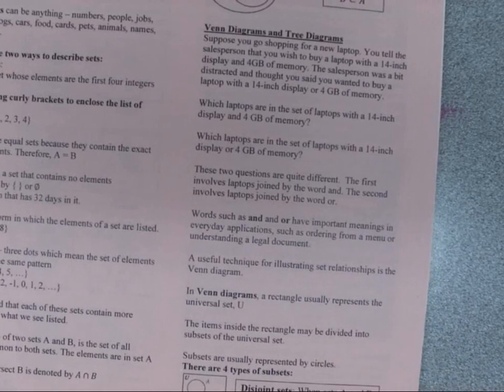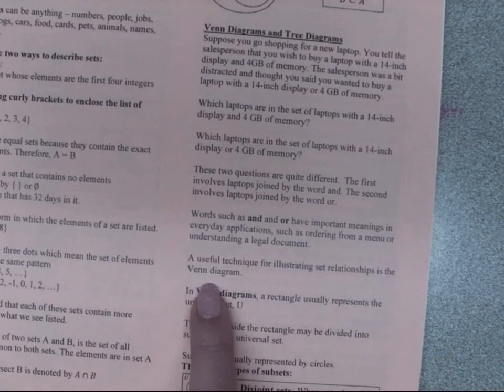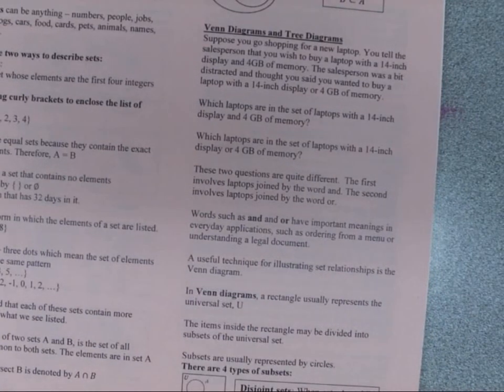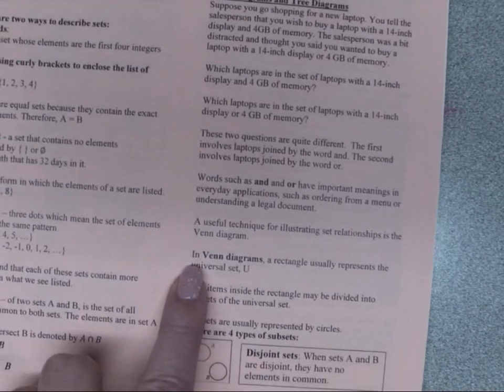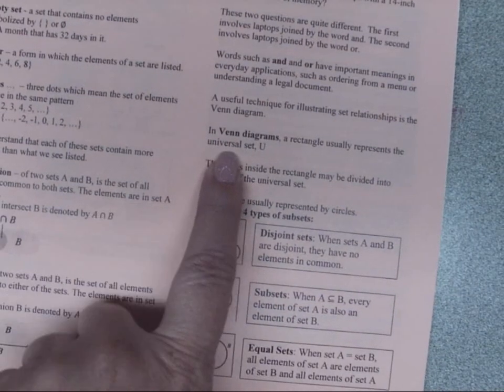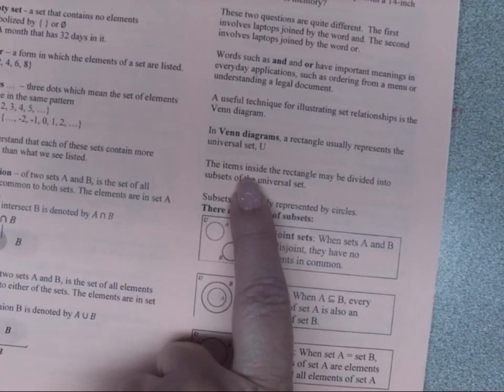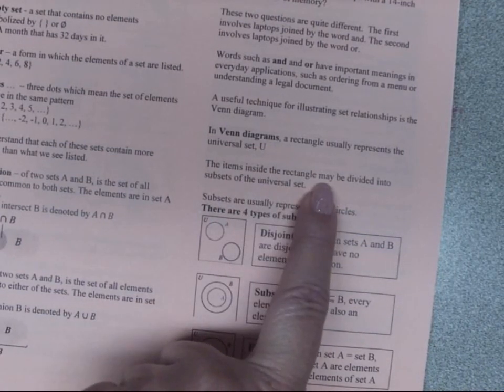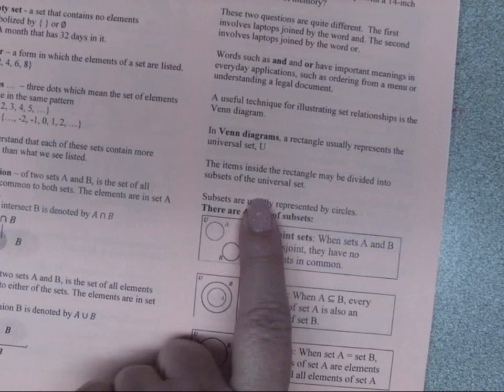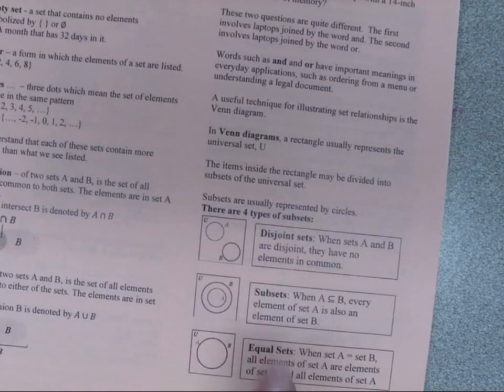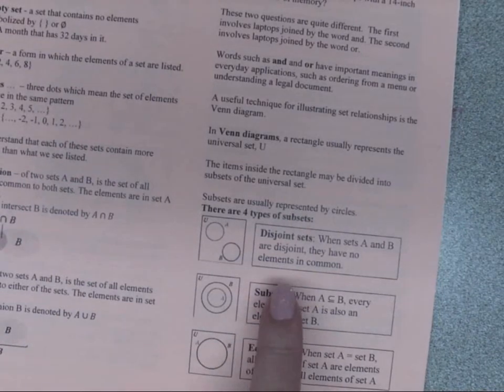A useful technique for illustrating set relationships is the Venn diagram. In Venn diagrams, a rectangle usually represents the universal set, or U, and the items inside the rectangle may be divided into subsets of the universal set. Subsets are usually represented by circles, and there are 4 types of subsets.